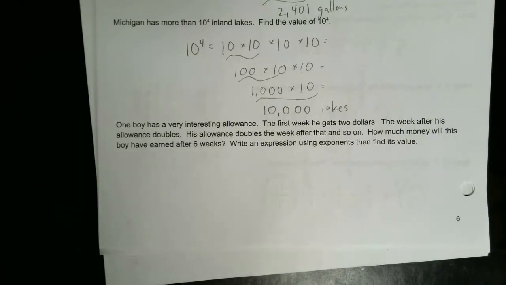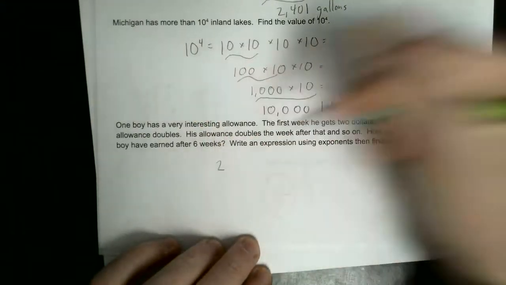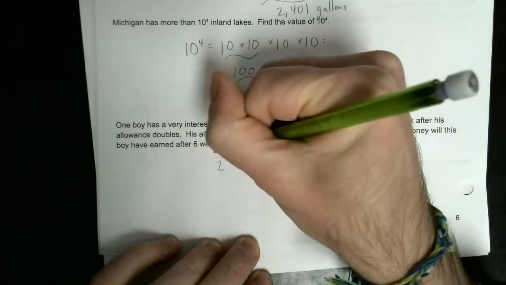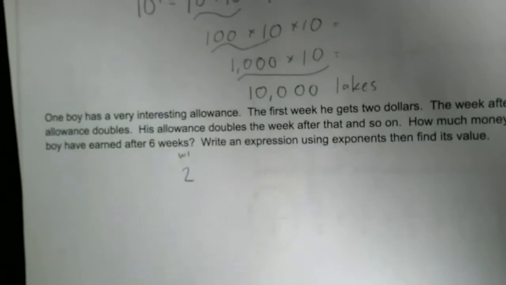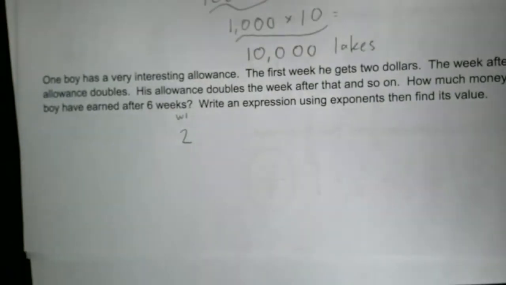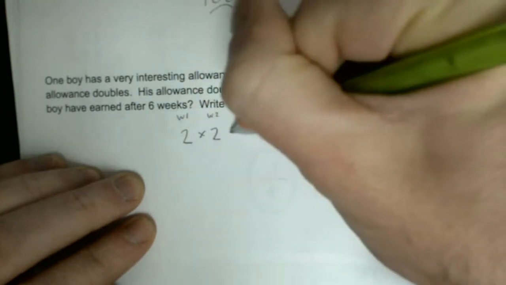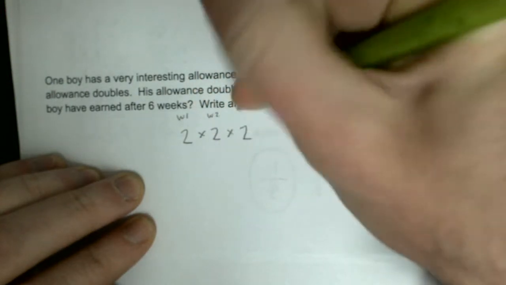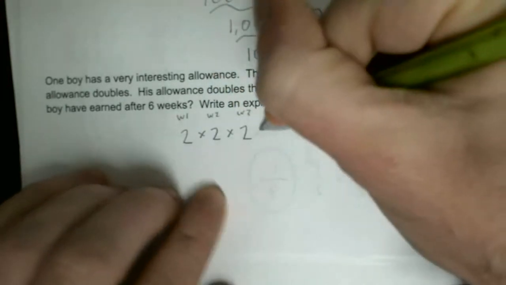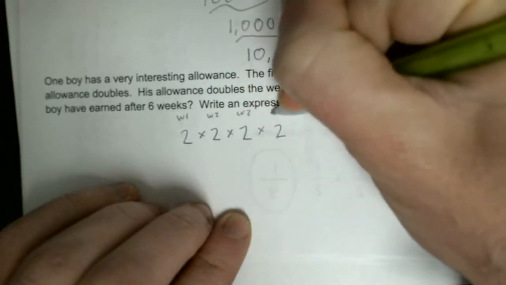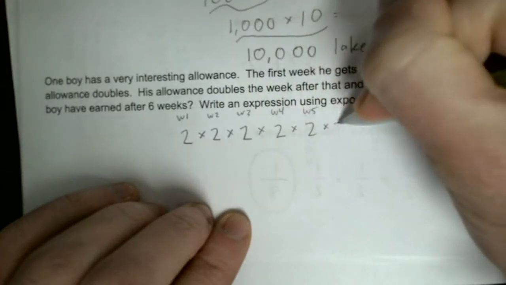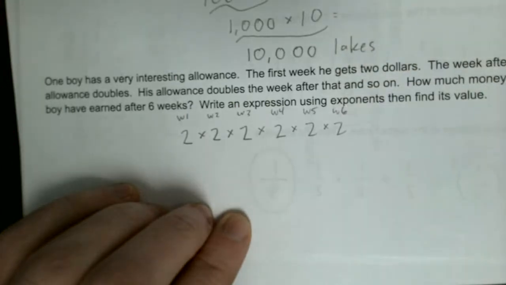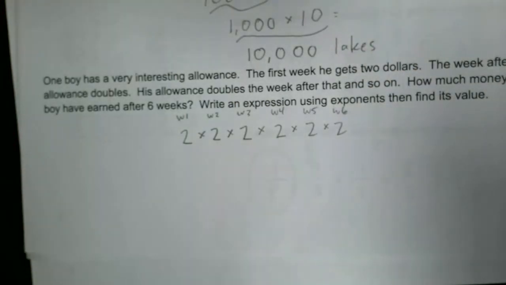All right, so the first week he gets $2. That's week 1. So I'm just going to put a week 1 there. Okay, then it says each week his allowance doubles. So that means the next week it doubles. That's week 2. And then the next week it doubles. That's week 3. And after 6 weeks, we'll see after 6 weeks. This is week 4. This is week 5. And this is week 6.